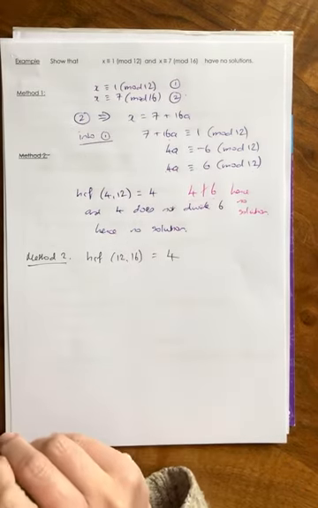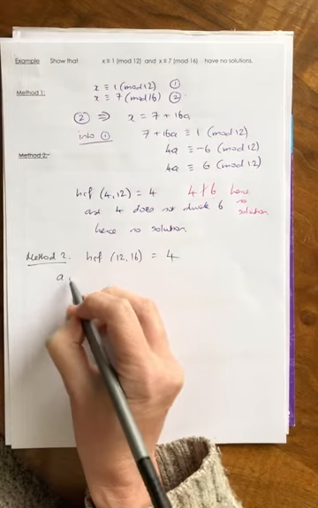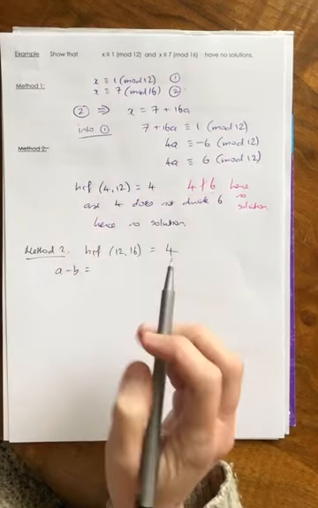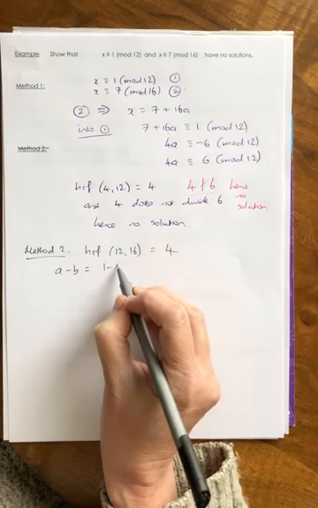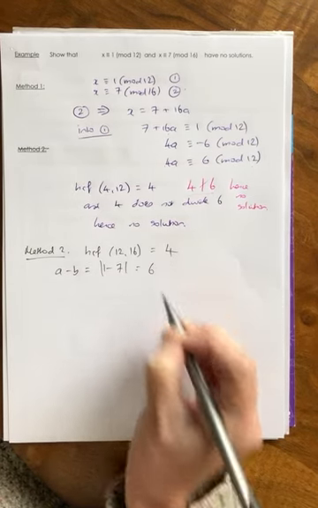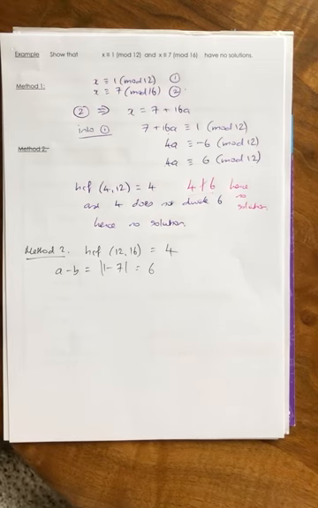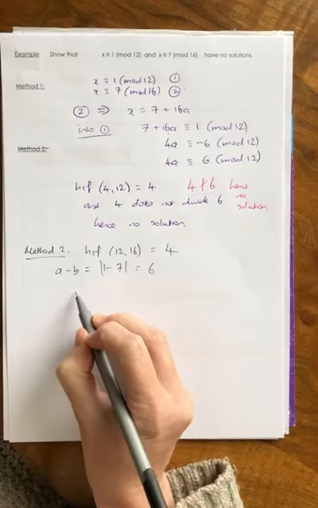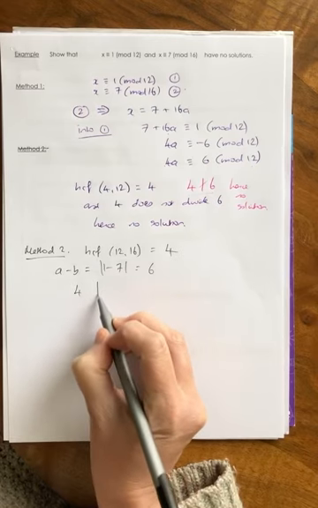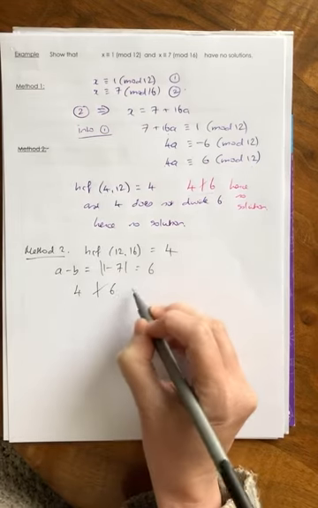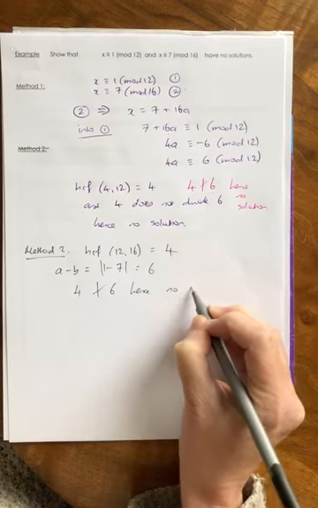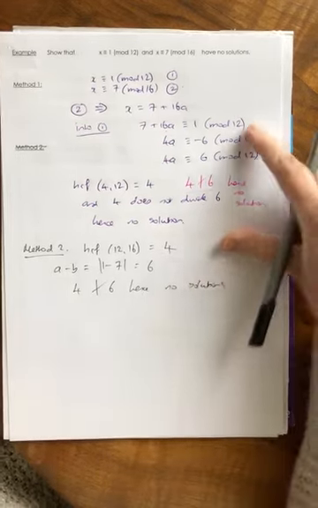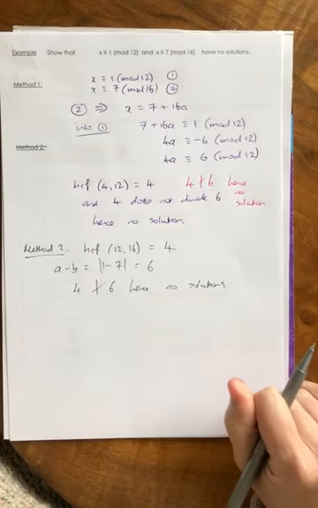If I work out A minus B, it doesn't matter which way around you do it, you might just want to put a modulus sign on there just to emphasise that. And I can see that 4 doesn't divide 6, hence no solutions. So that is all we need to do. Either that or that same amount of marks in an exam.